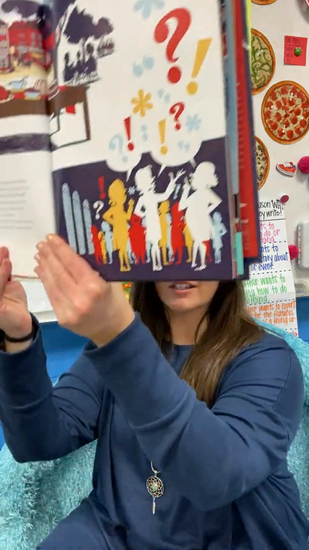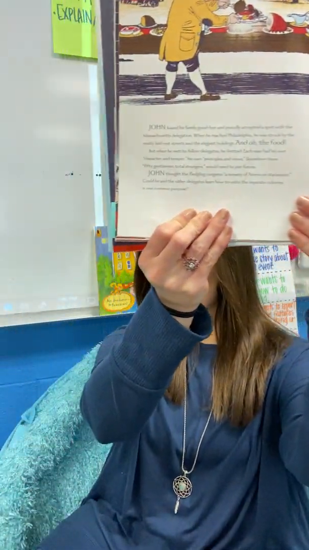Each man had his own character and temper, his own principles and views. Somehow, these 50 gentlemen, total strangers, would need to join forces. John thought the fledgling Congress a nursery of American statesmen. Could he and the other delegates learn how to unite the separate colonies in one single purpose? What did they notice with all of those men?